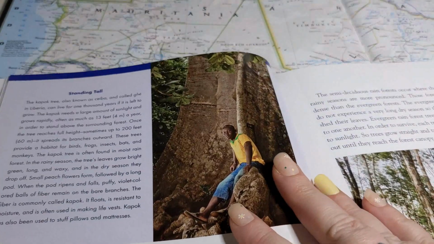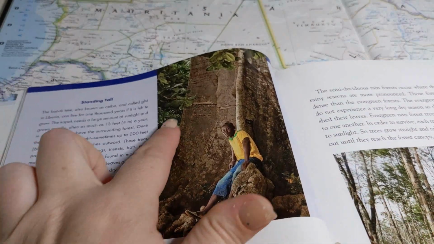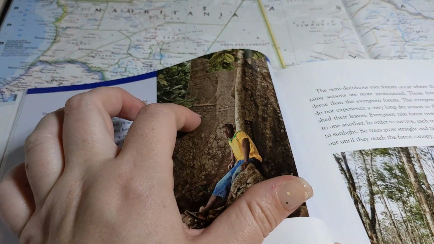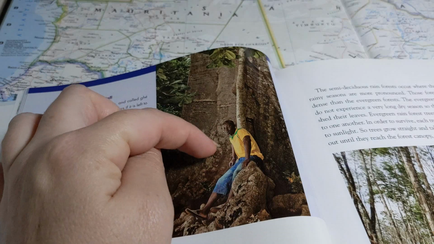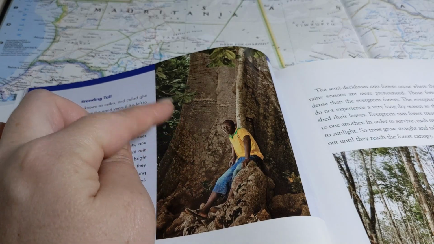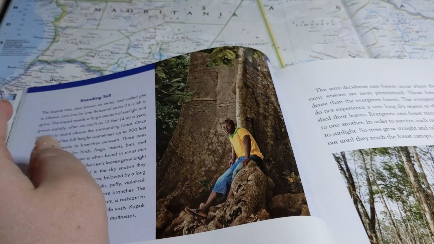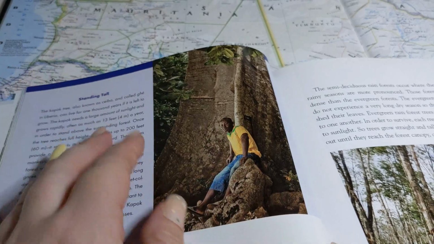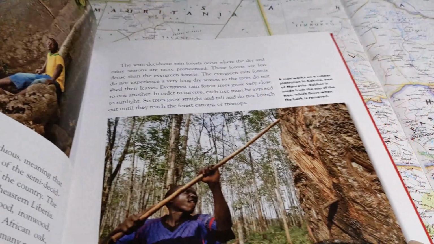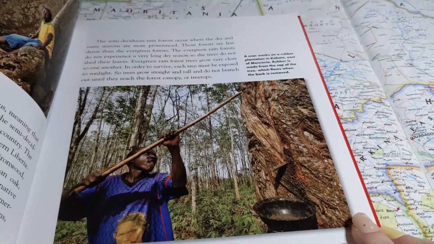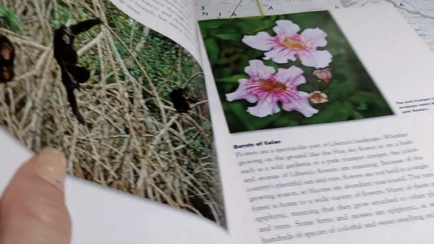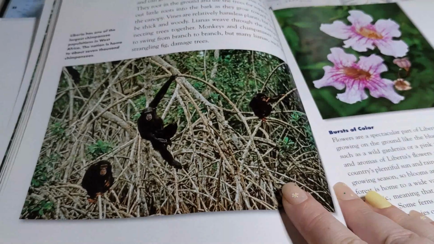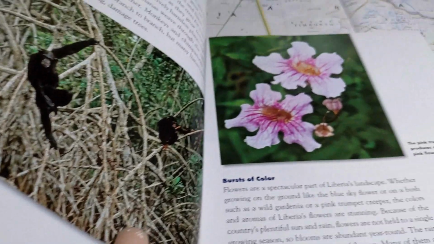This is a kapok tree. And apparently, what is it? The fiber from the kapok tree is used to make life jackets because it floats. That's interesting, but they're very big trees. And here is a rubber tree. This guy's getting the sap out so it can be collected and turned into rubber and turned into tires and other rubbery things. Chimpanzees, very cute.